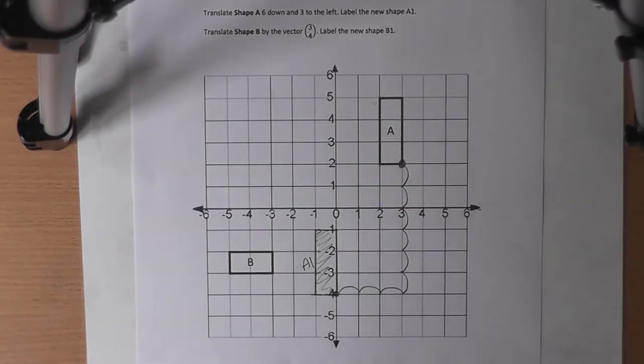Translate shape B by the vector (3, 4), written one above the other in brackets, and label the new shape B1. Okay, so we've got that word translate again. That's telling us there's some sort of movement, and we're told what to do with the shape once we've moved it. We're going to label it B1.